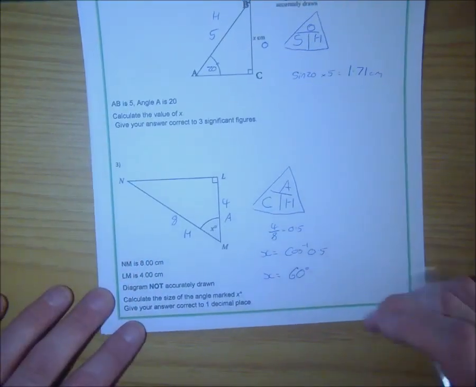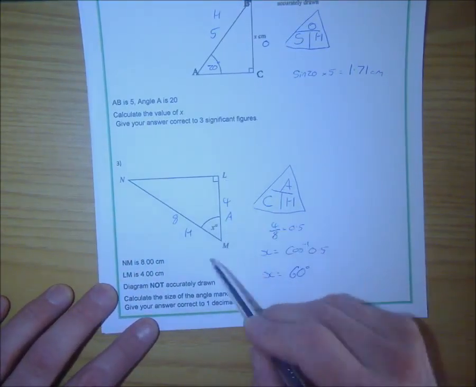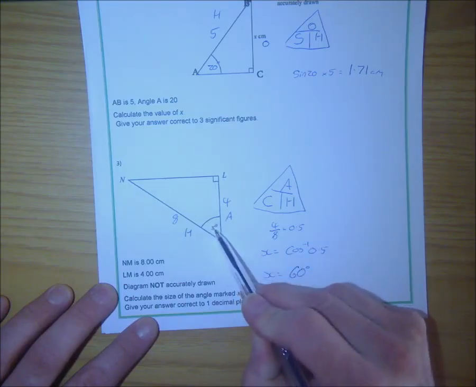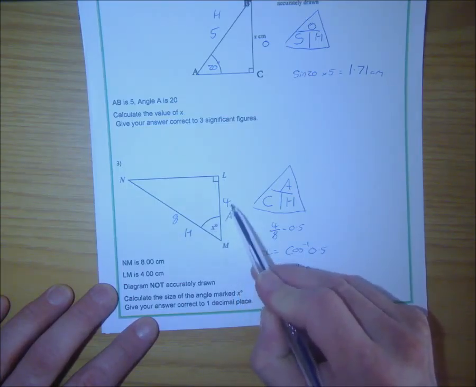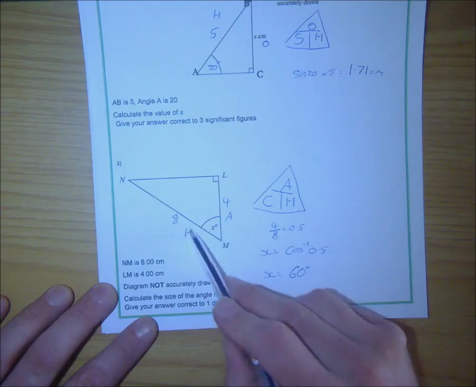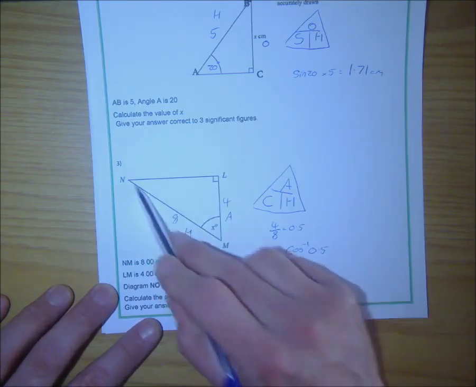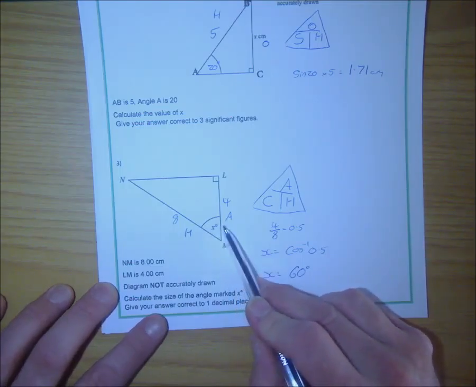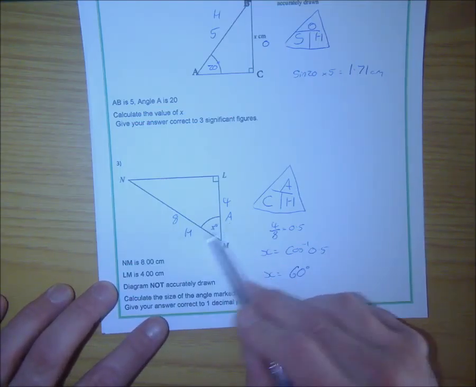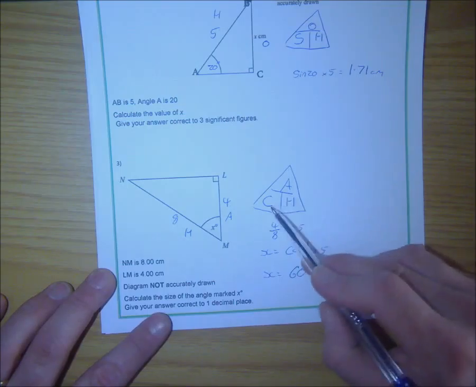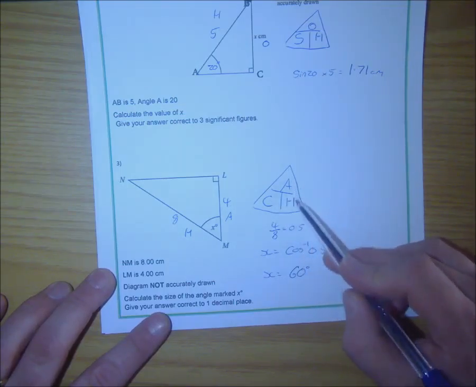If I've got another triangle, I'll label the sides. This side is adjacent to the angle, so it's A, and that's 4. This side is 8, and it's the hypotenuse because it's opposite the right angle. It's the biggest side. So which of my SOHCAHTOA uses an A and an H is CAH. Cosine is adjacent over hypotenuse.